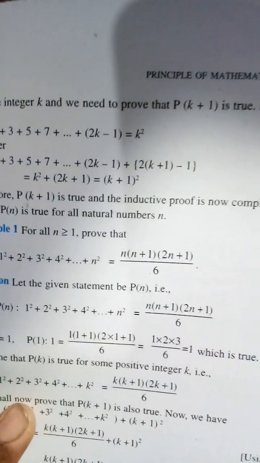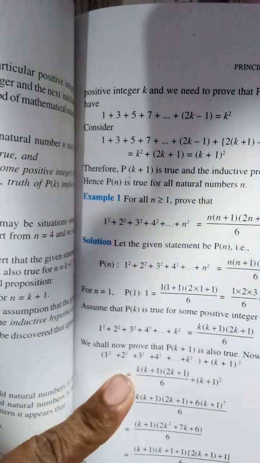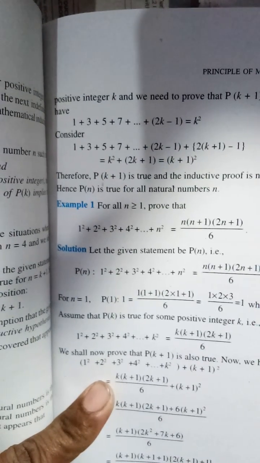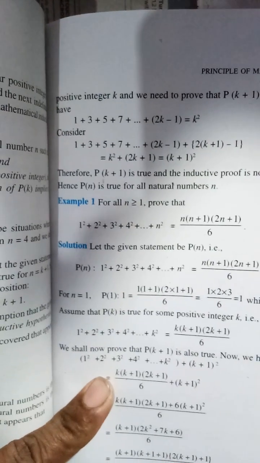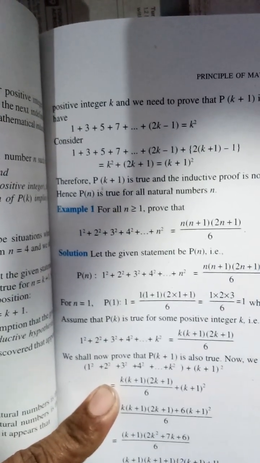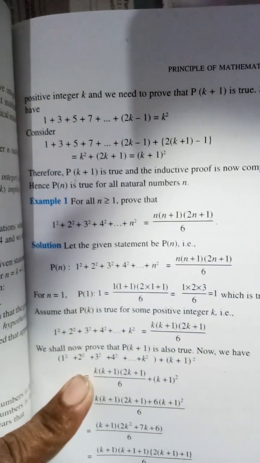The next step is called the inductive step. Here we suppose that P(k) is true for some positive integer k, and we need to prove P(k+1) is true. Since P(k) is true, we have 1 + 3 + 5 + 7 + ... + (2k - 1) = k squared. Consider 1 + 3 + 5 + 7 + ... + (2k - 1) + (2k + 1) = k squared + 2k + 1 = (k+1) squared. Therefore P(k+1) is true, and the inductive proof is now completed. Hence, P(n) is true for all natural numbers n.